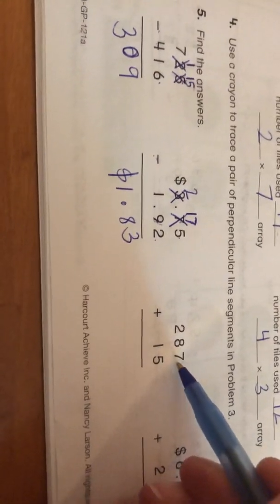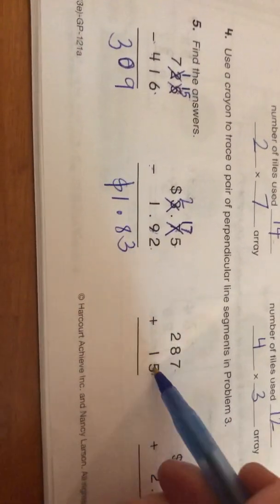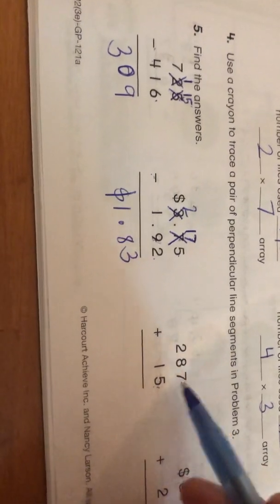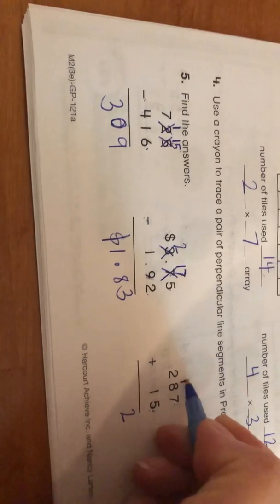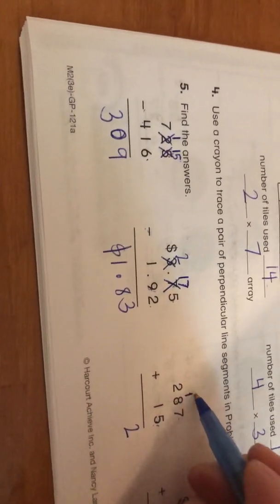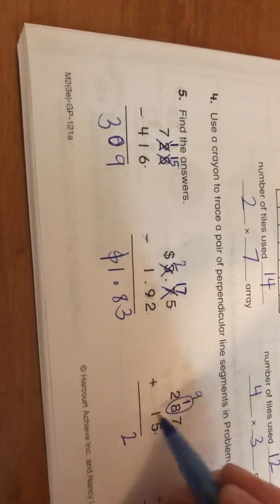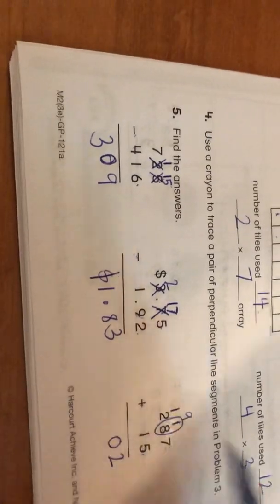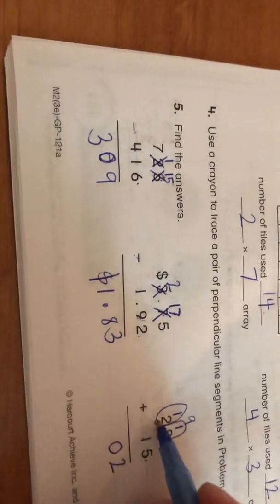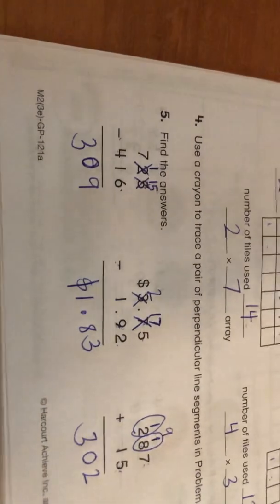All right, our next problem. Now it looks like we're adding. So we're switching gears in our brain. So now, instead of thinking that we need to borrow from our neighbor, we're adding. So now we're going to think to ourselves, what's 7 plus 5? This time I'm regrouping. I'm bringing that 110 over here to my tens column. 8 plus 1 is 9. 9 plus 1 is 10. Now I've got to regroup into my hundreds place. And 2 plus 1 is 3.